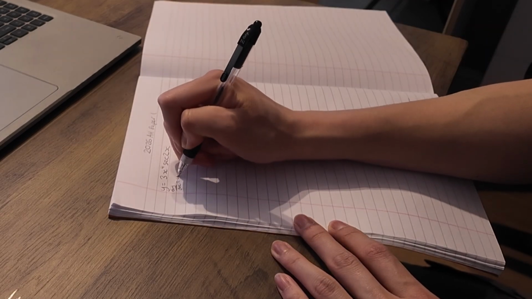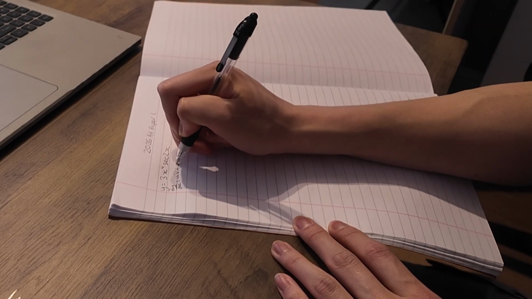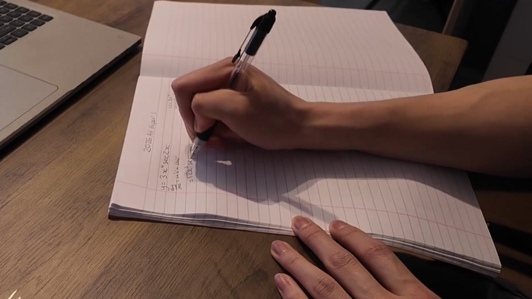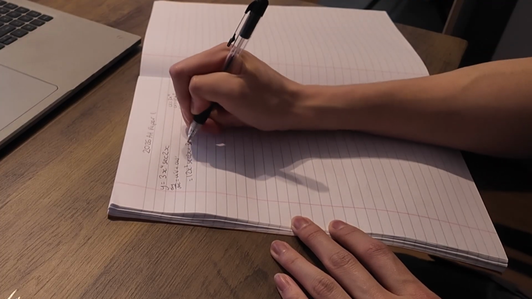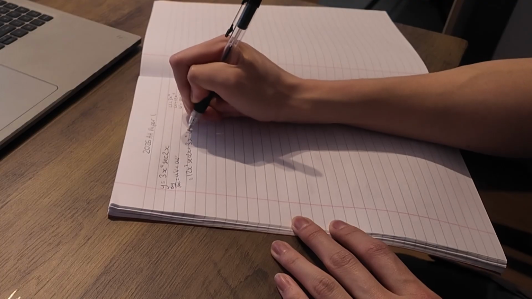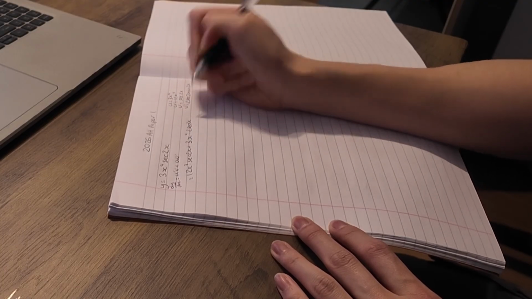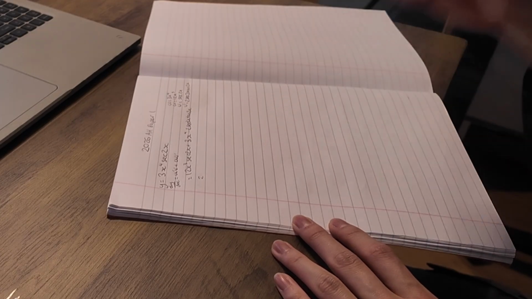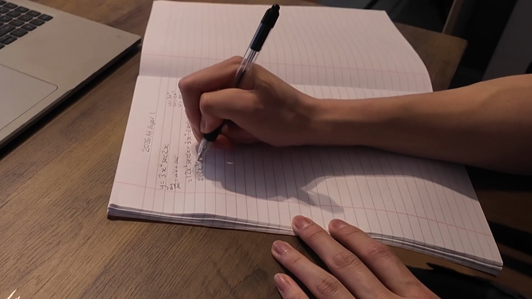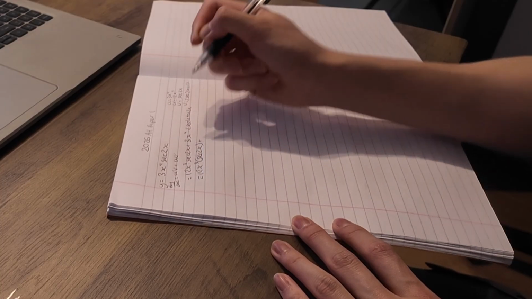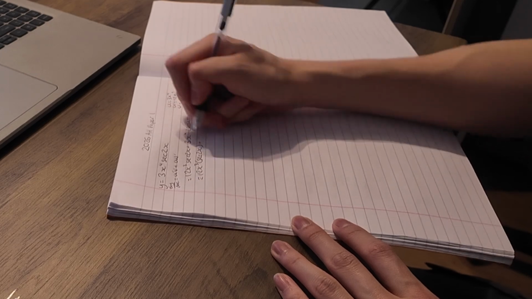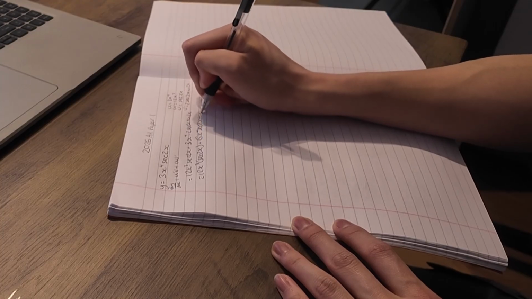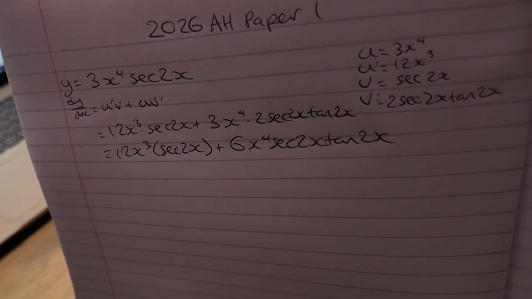So that means u dashed v plus u v dashed: 12x to the power 3 times sec 2x plus 3x to the power 4 times 2 sec 2x tan 2x. I'm pretty sure you can just leave it like that. I think what I did was put them in brackets, and you can multiply 3 and 2 to make 6x to the power 4 sec 2x tan 2x. And yeah, hopefully that is the answer.